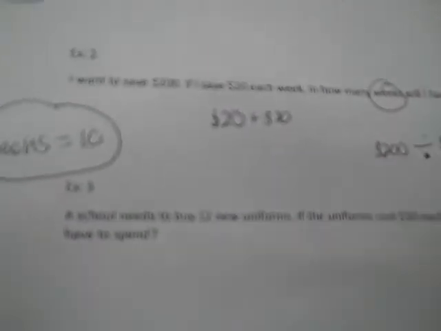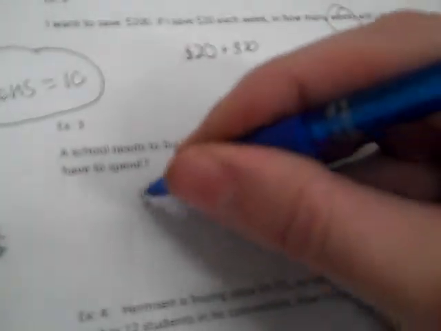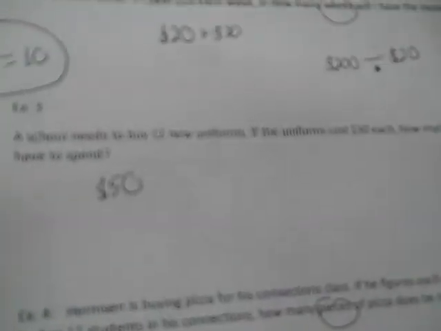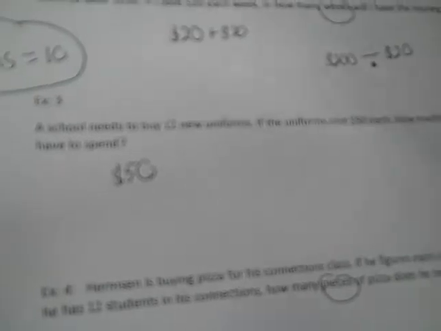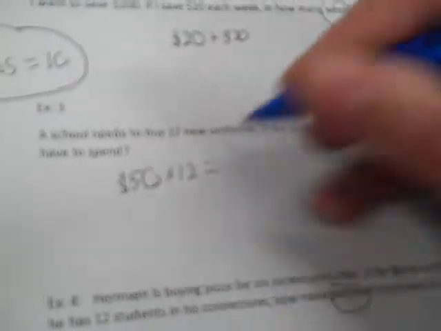Okay, example 3. School needs to buy 12 new uniforms. Uniforms cost $50 each. How much money will the school have to spend? So we want to find the money. And I see I have a money amount, $50, but it occurs every time I buy a uniform. So how many uniforms do I need to buy? Well, I need to buy 12, so I need to spend $50 12 times. So I take 50 times 12, and 50 times 12 is 600, okay? So $600.